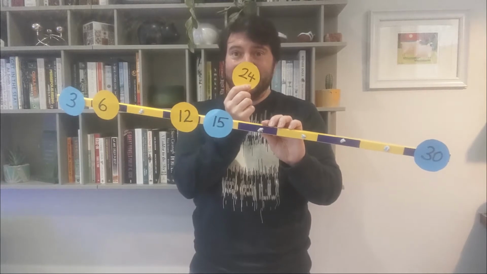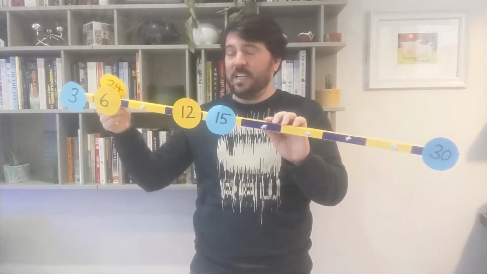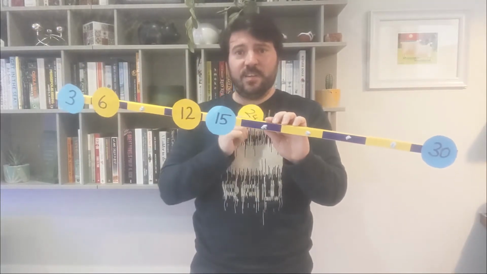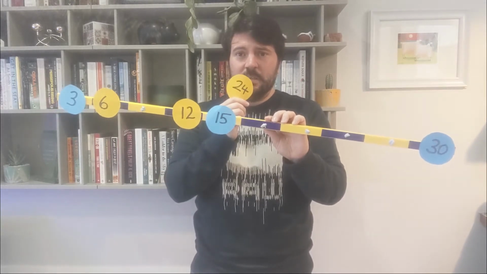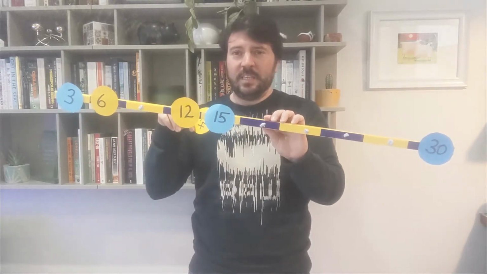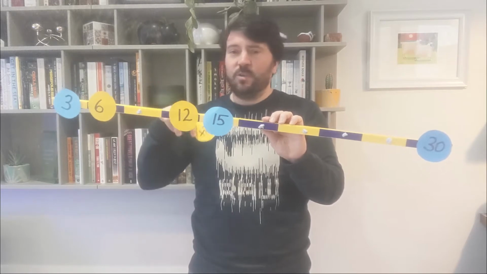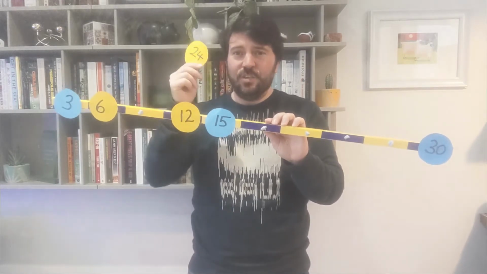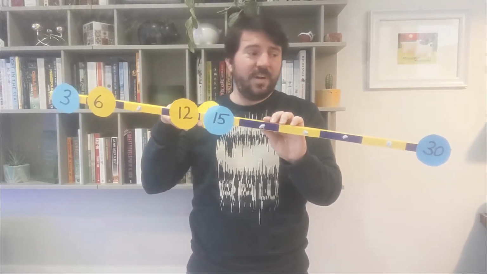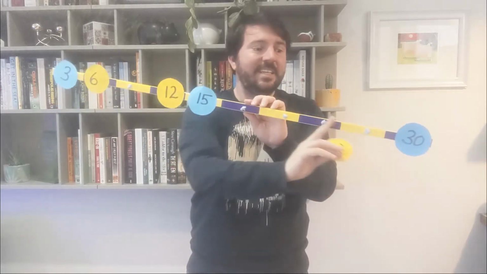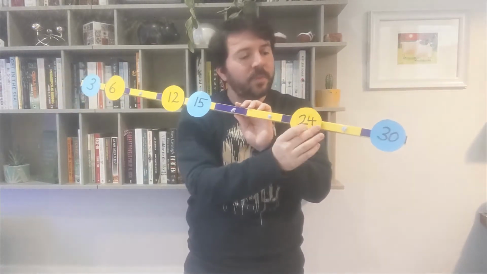Which one is this? It's not 1 times 3, it's not 2 times 3, it's not 4 times 3, it's not 5 times 3. How many 3s is it? Let's think. We doubled this. 1, 2, 3, 4. So this is 4 times 3. Double to get 24. So double 4 is 8. So we're going here, aren't we?